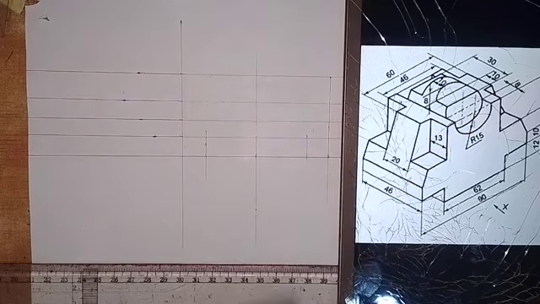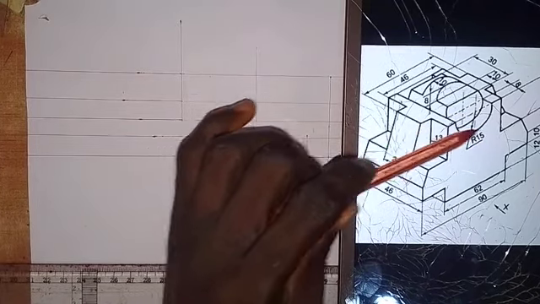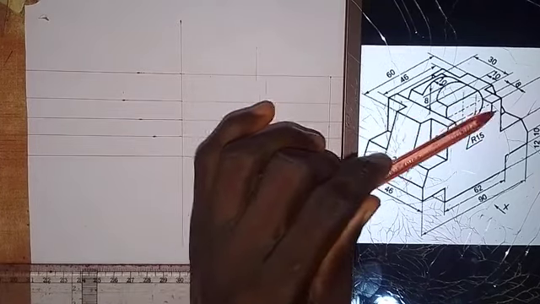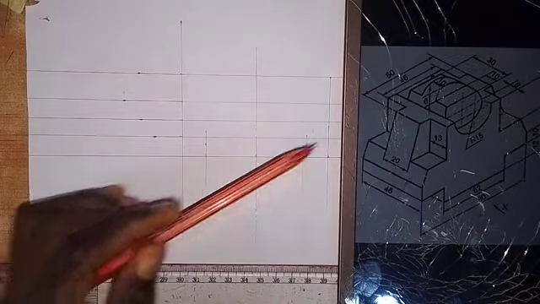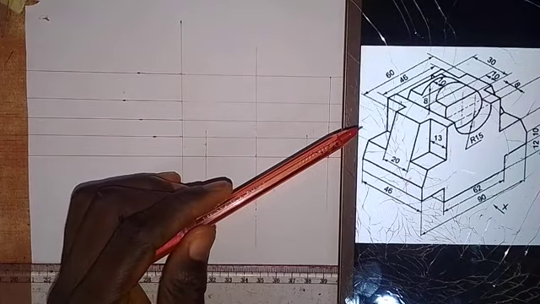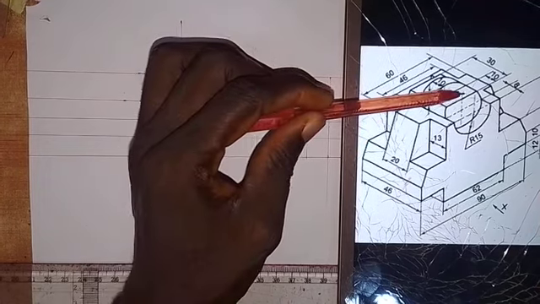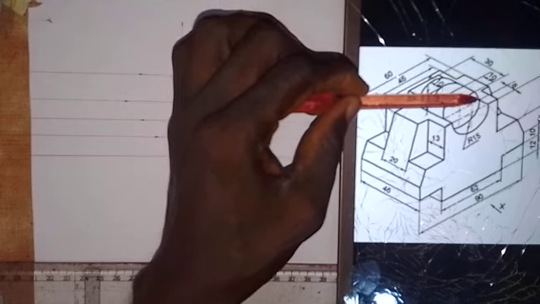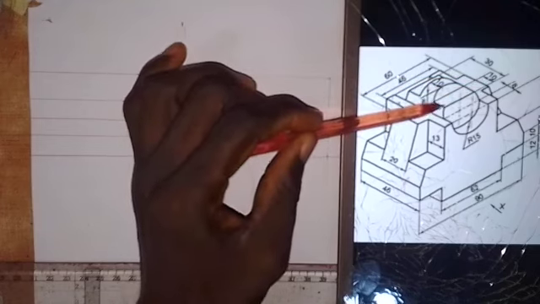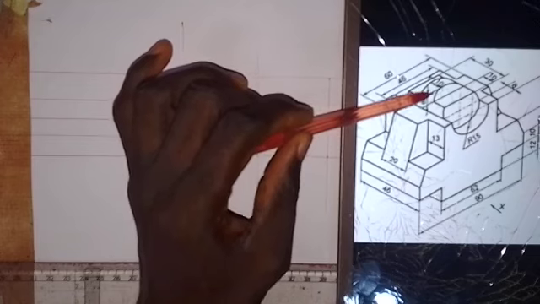Now, coming to this semicircle that we have here, let us make it. The radius of this semicircle is 15 millimeters. So we have 15 millimeters as the radius of this semicircle. Another thing that I'm observing here is the distance. This thing goes up a bit. The distance from here to here is 8 millimeters, as this one is also 8 millimeters.